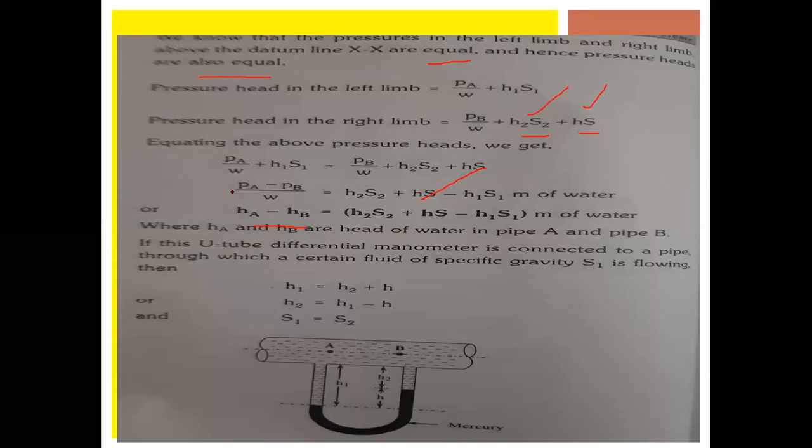So what are the pipes here? We are having two pipes, A and B. These are the pressure heads in pipeline A and pipeline B. This U-tube differential manometer is connected to the pipe through which a certain fluid of specific gravity flows, and one of the following can be determined.